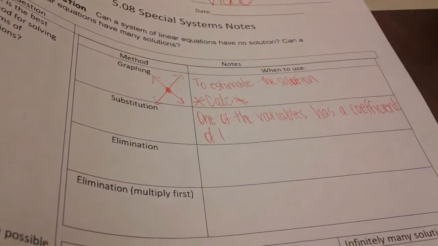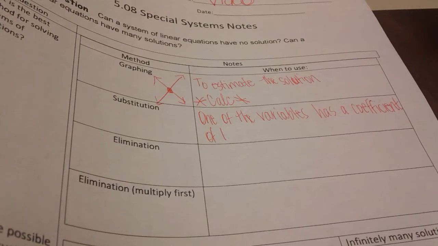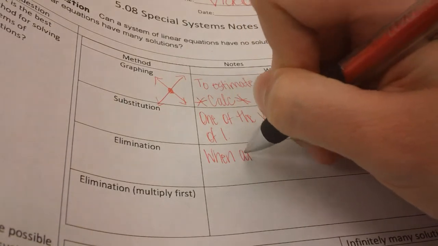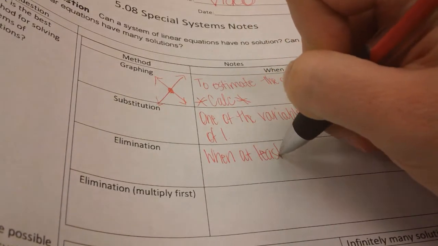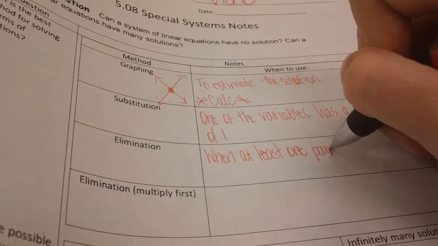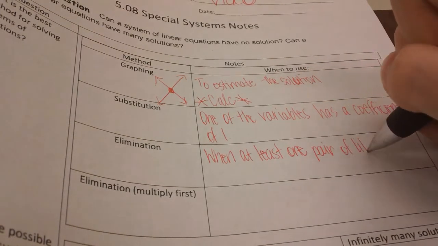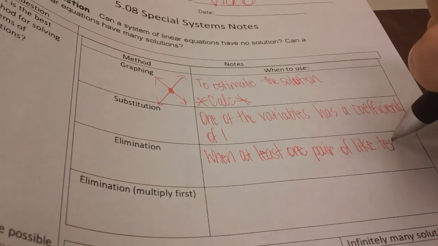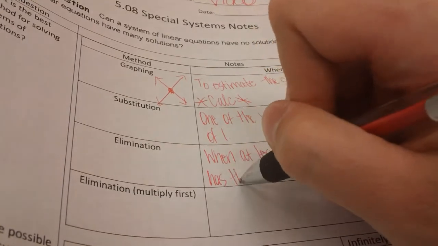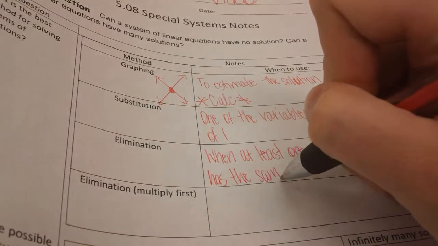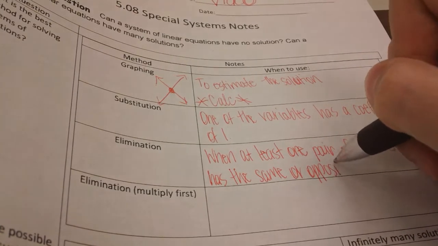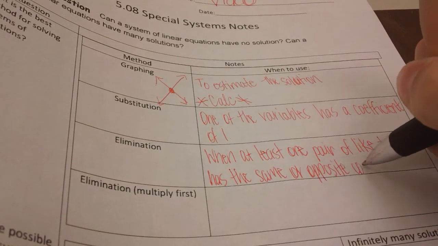The best time to use elimination is when at least one pair of like terms has the same or opposite coefficients.